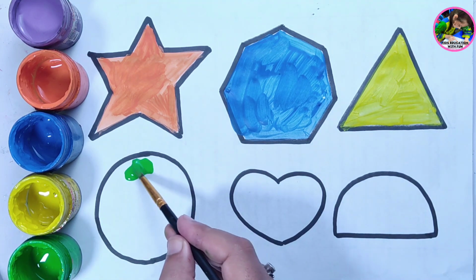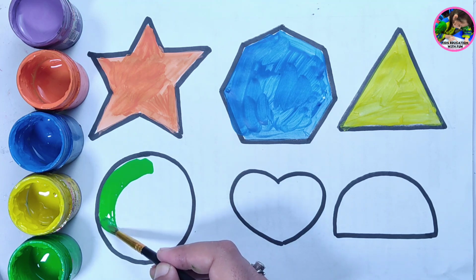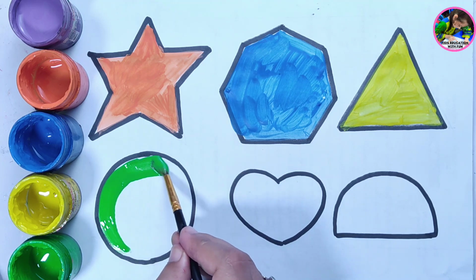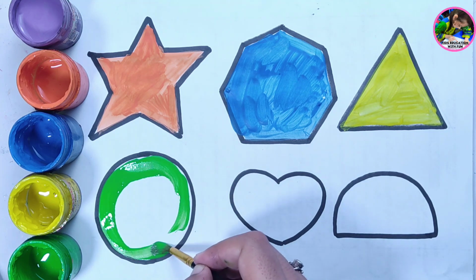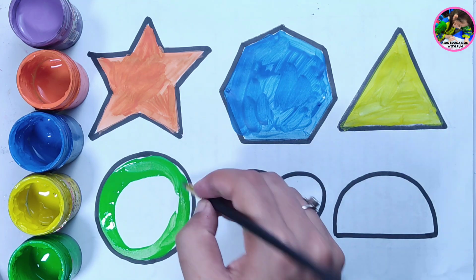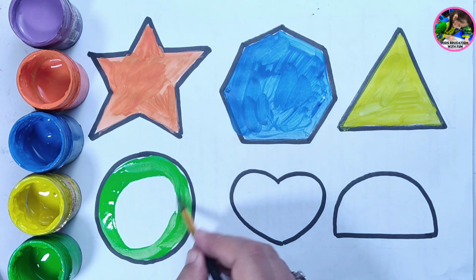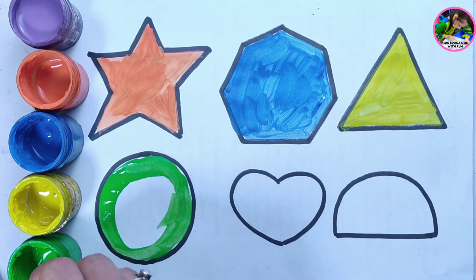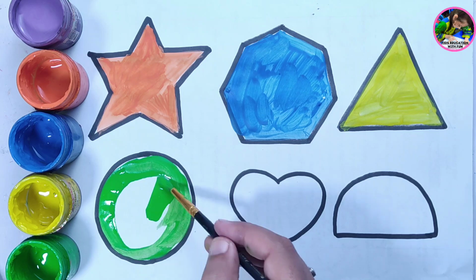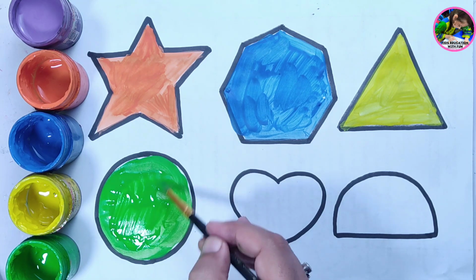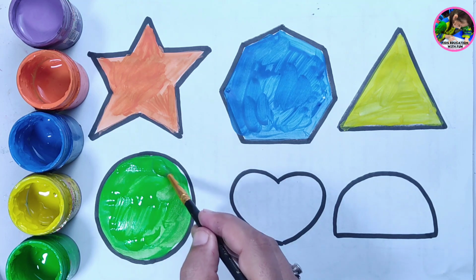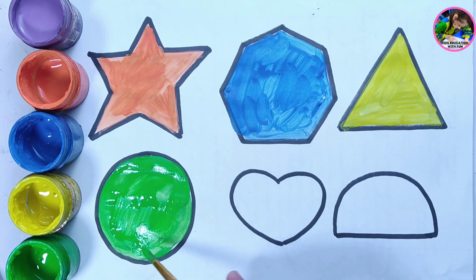Light green color. Light green color circle.